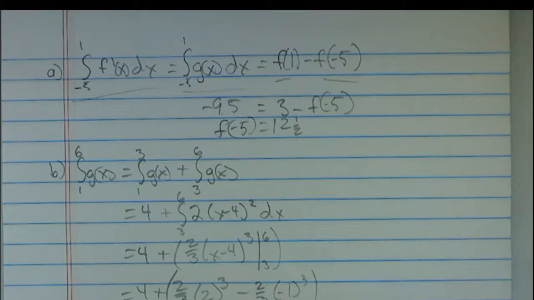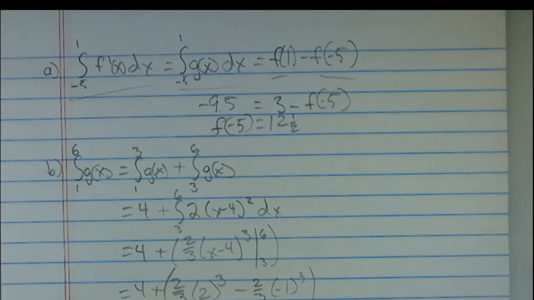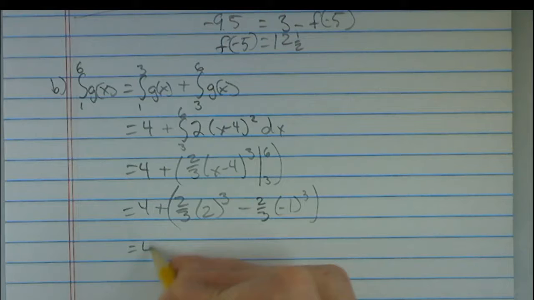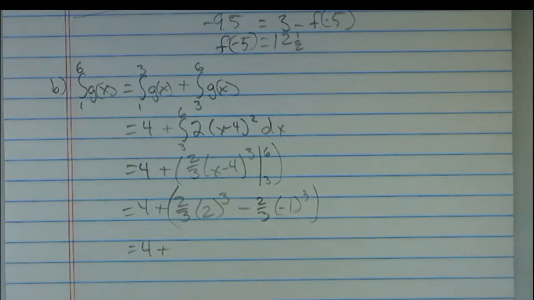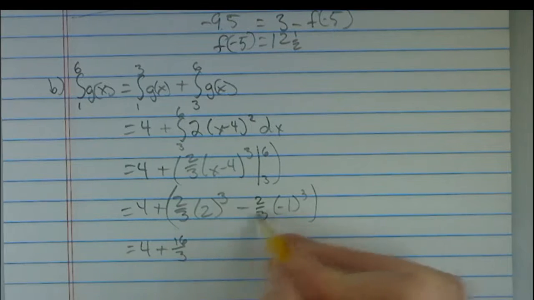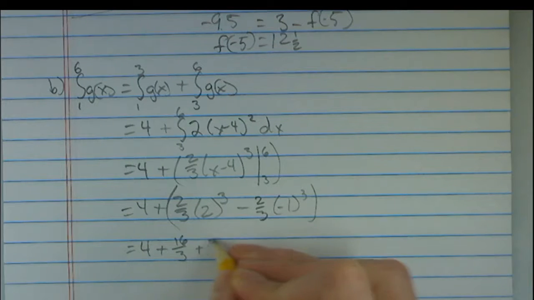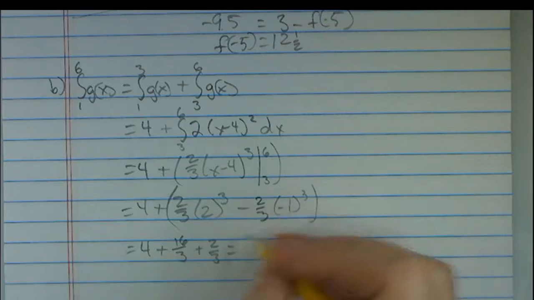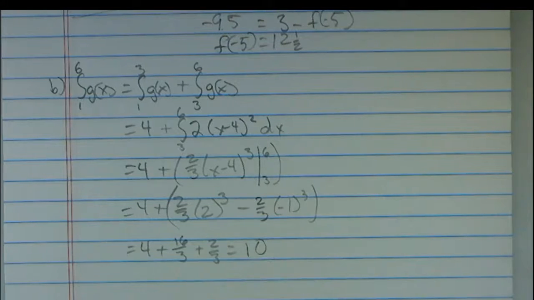And we end up with 4 plus 8/3 minus -2/3, which is 18/3, so 6, and then 10.